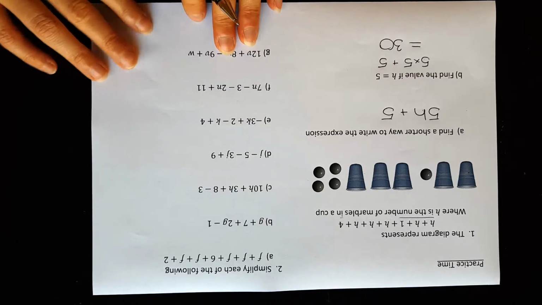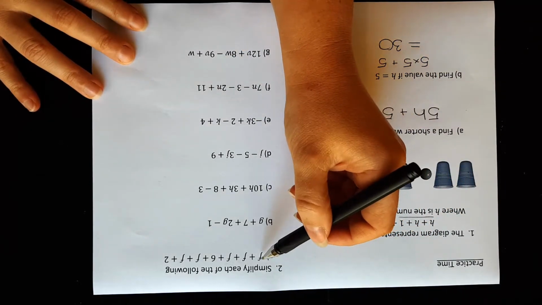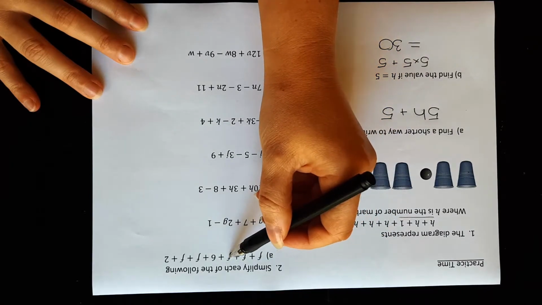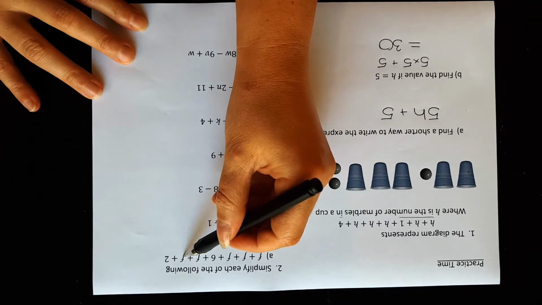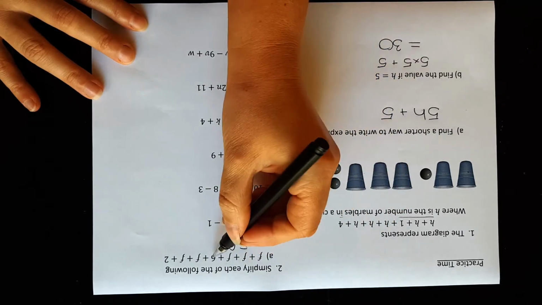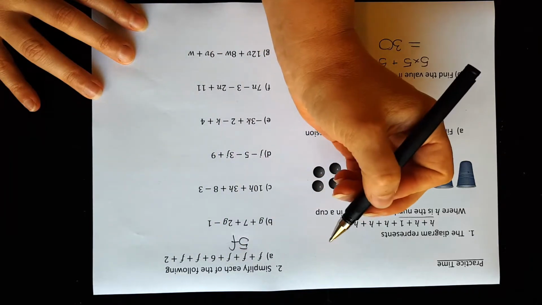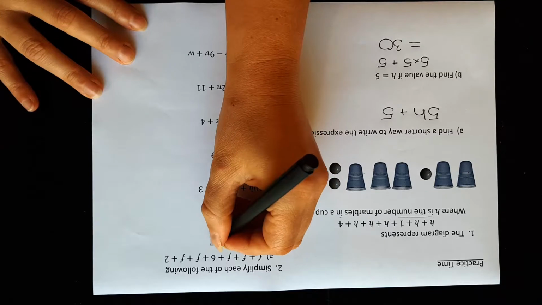Okay, then on to simplifying our algebraic expressions here. So we're looking for like terms. f plus f plus f plus f plus f. We have 1, 2, 3, 4, 5f. Plus, we have some constants here that we can add together. 6 plus 2 makes 8.